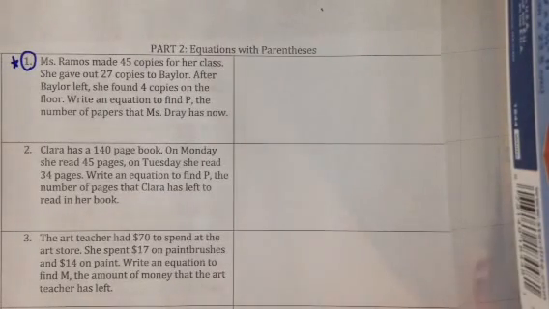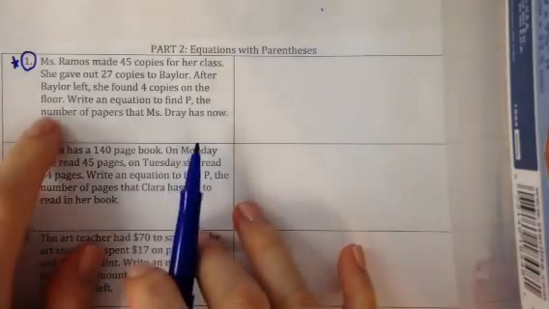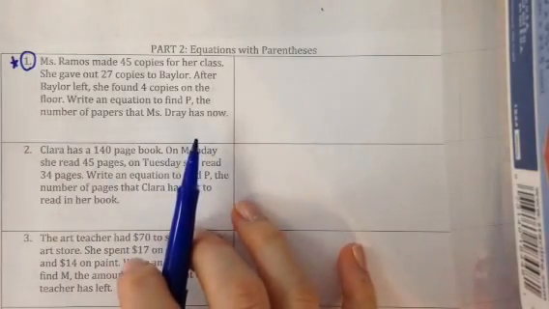All right, let's go to part 2. Really, part 2 is just extra practice, but I want to do one or two with you before you guys rock and roll. Miss Ramos is the star again.